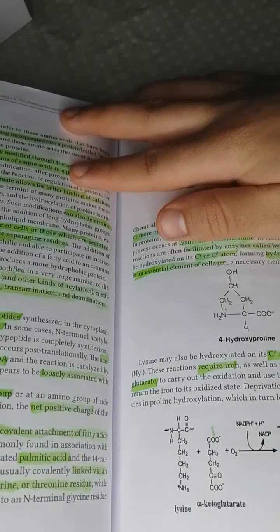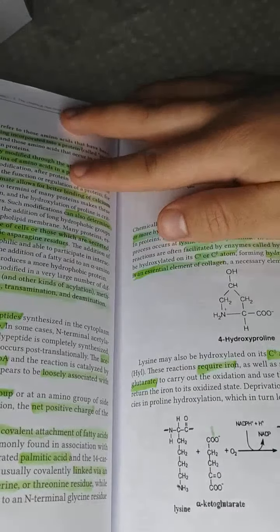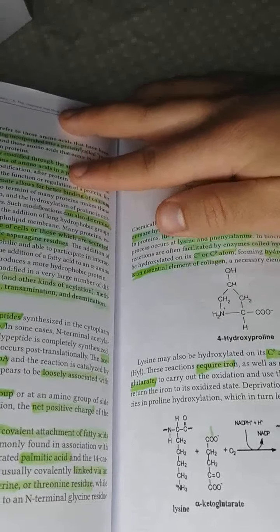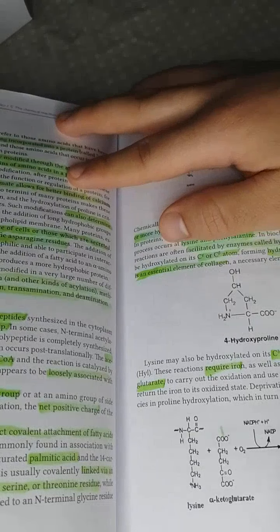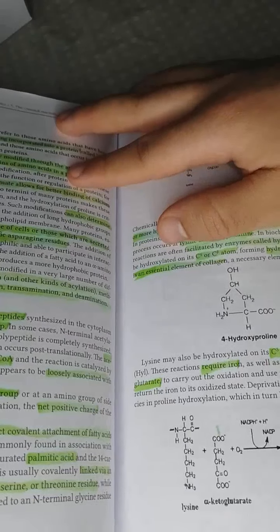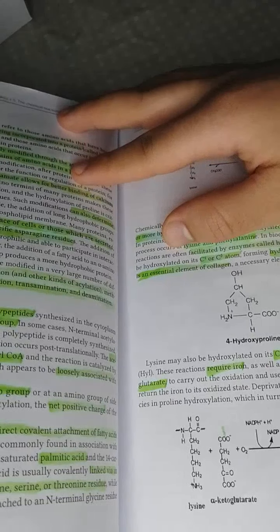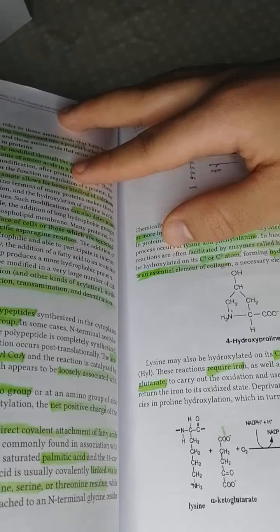An important thing to keep in mind is that you also need other conditions like having oxygen and vitamin C in order to oxidize, for example, lysine, okay? And also NADPH, because you need to get the hydrogen from somewhere if you already have the oxygen.